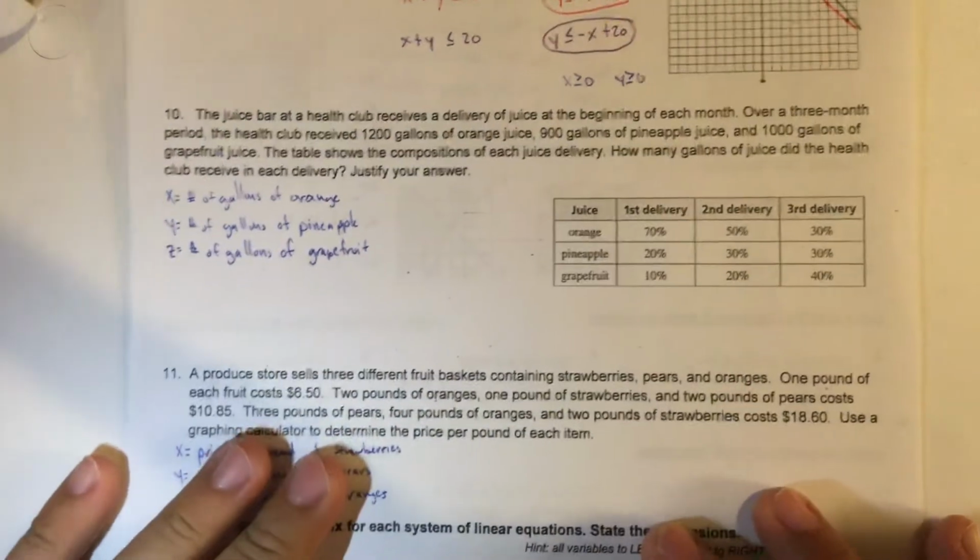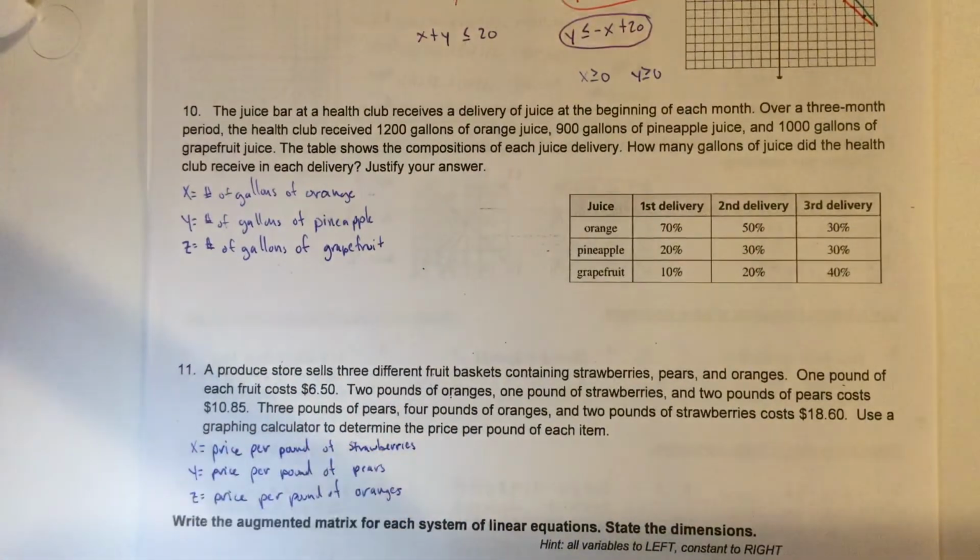All right, number 10. The Juice Bar Health Club receives a delivery of juice at the beginning of each month. Over a 3-month period, the Health Club received 1,200 gallons of orange juice, 900 gallons of pineapple juice, and 1,000 gallons of grapefruit juice. The table shows the compositions of each juice delivery. How many gallons of juice did the Health Club receive in each delivery?